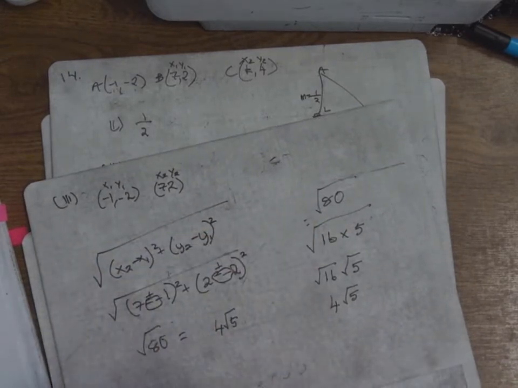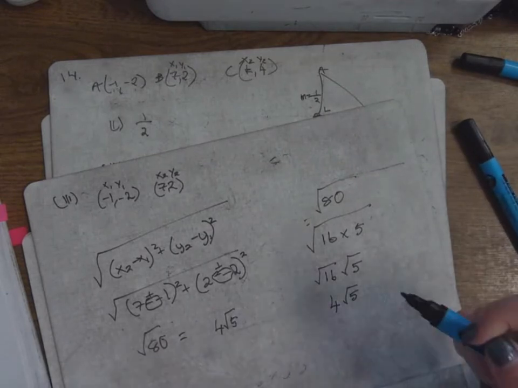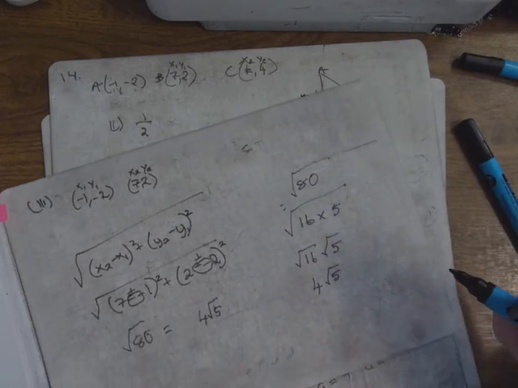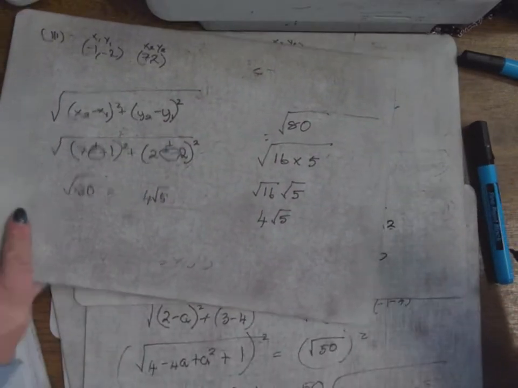Okay, right. Part 4, do you want part 4? Given that the area of the triangle is half the length of the base multiplied by the perpendicular height, find the exact area of that. So where's my picture? I'll go back to my picture.